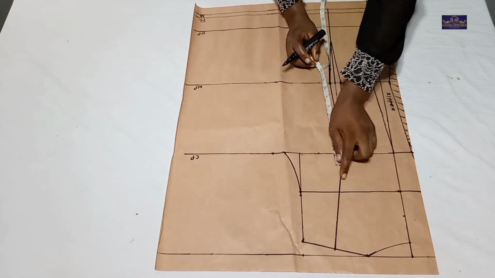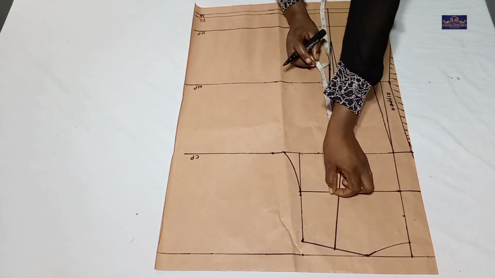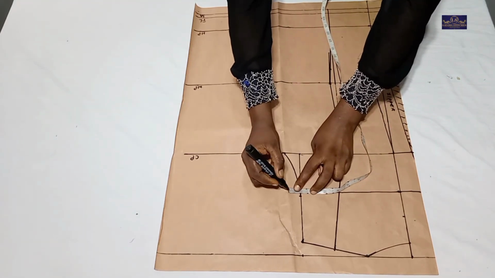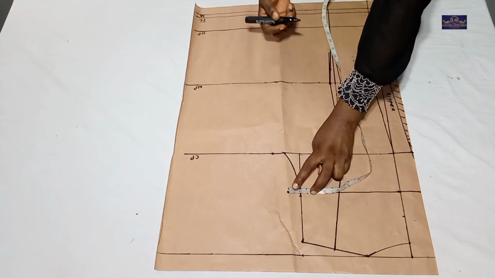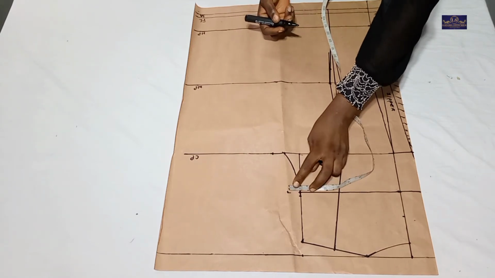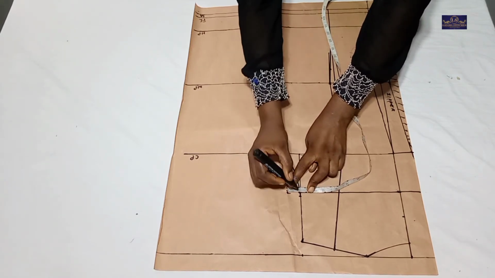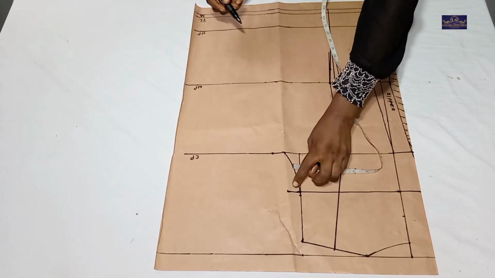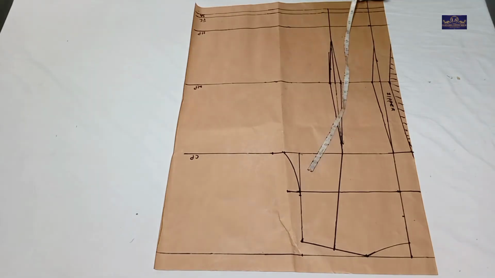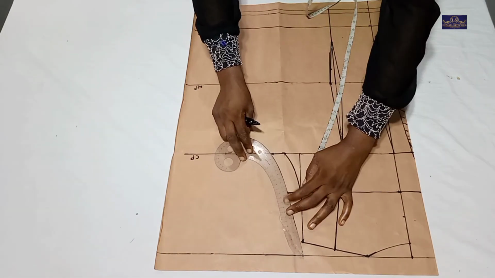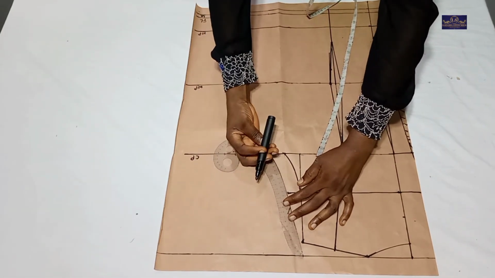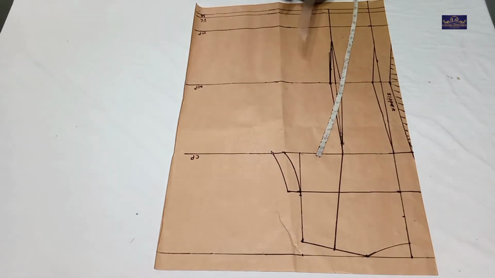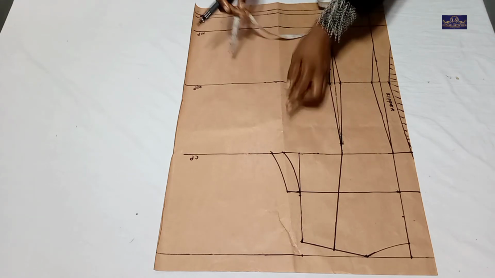Now here, I'll need 1 inch to join this together. So I'm going to replace that 1 inch here. And I'll connect it to this point. So what I need here is just a slight curve. I have a new armhole curve.